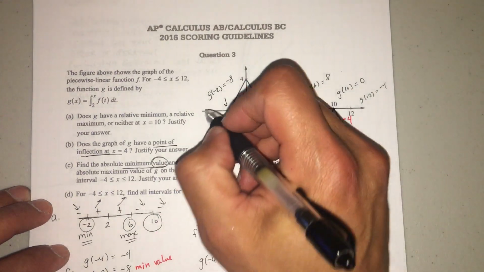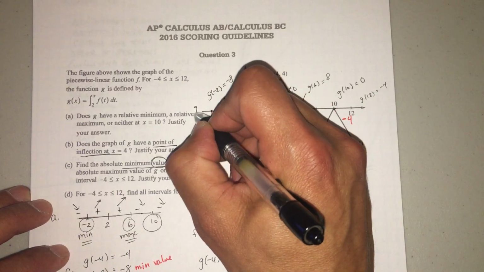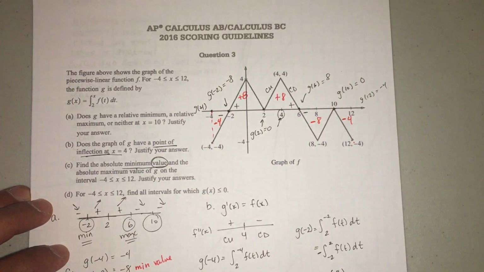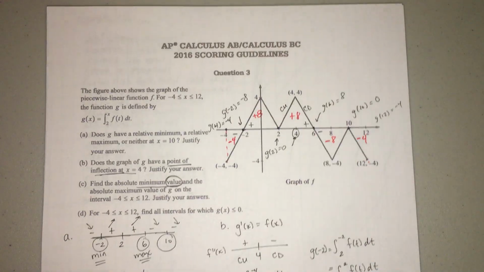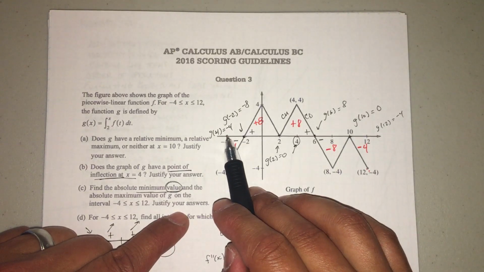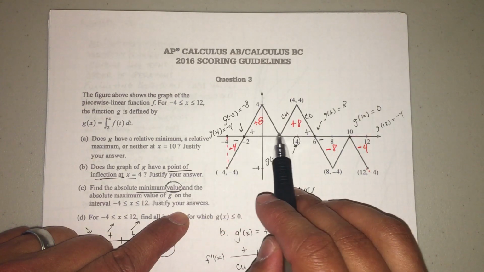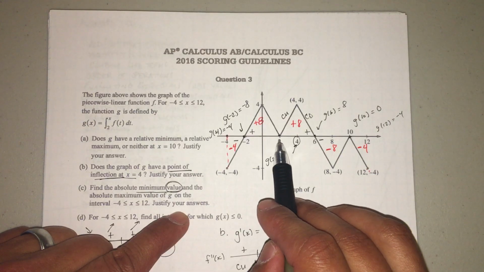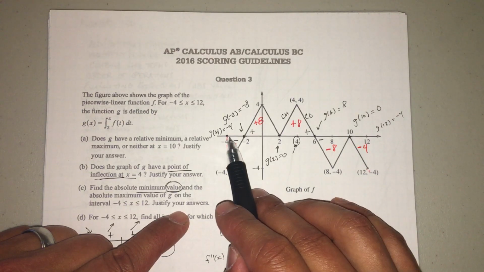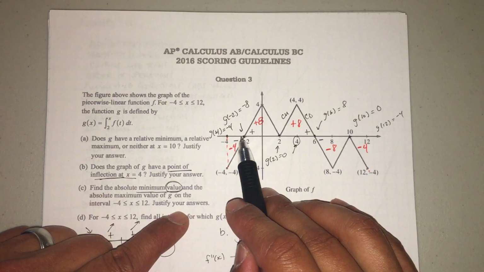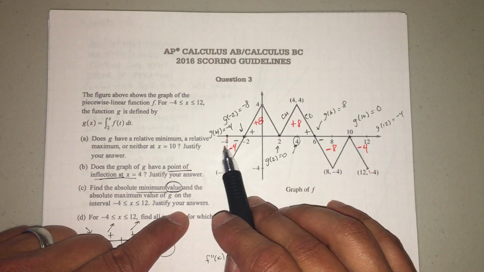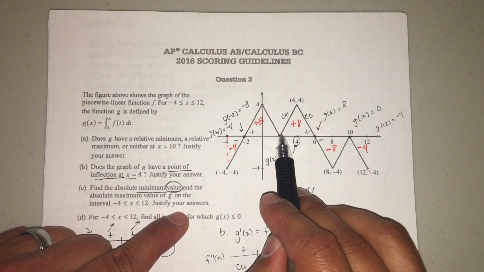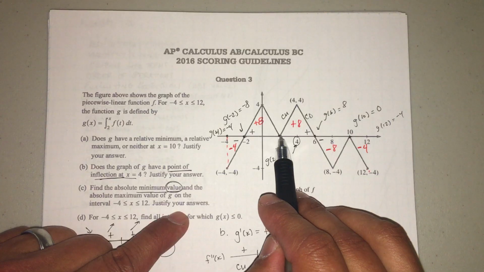What about g of negative 4? Did we find g of negative 4? Yeah, we did. Negative 4. Cool. So where is it negative? It looks like it's from negative 4 all the way to positive 2. So from negative 4 here, this is negative, and then all of this here. So from negative 4 all the way to positive 2, that will be your negative.